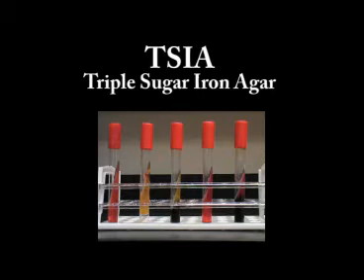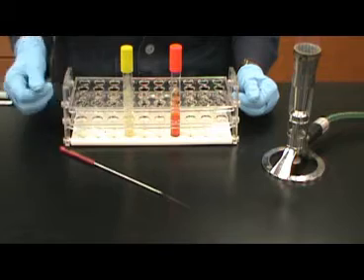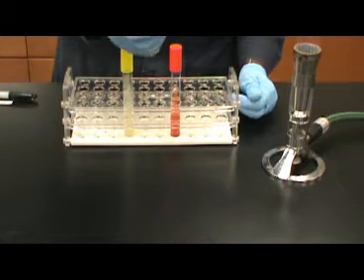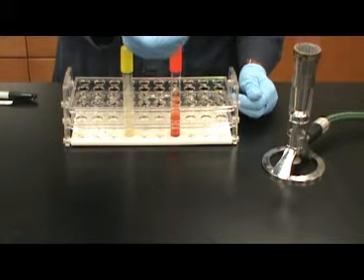TSIA, triple sugar iron agar. The TSI test is used to determine different fermentative properties of bacteria as well as the ability to produce hydrogen sulfide.